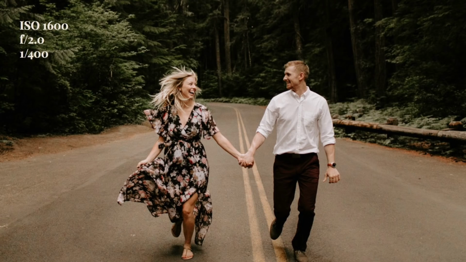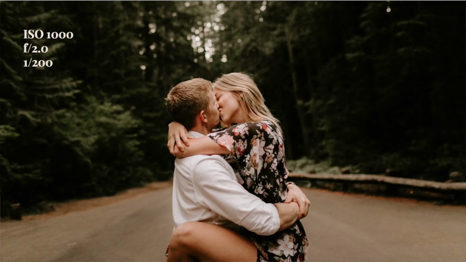So here's an example of a couple that's running across the street. I wanted them to be kind of frozen in time, so I had my shutter speed at 1/320th or faster. Here it's at 1/400th. In the next image, we slowed down, they're not moving, so my shutter speed was able to drop down to 1/200th. It had gotten a little bit darker and I needed a little more light to be let in, so I had them in a stiller pose so that I could have my shutter speed a little slower.